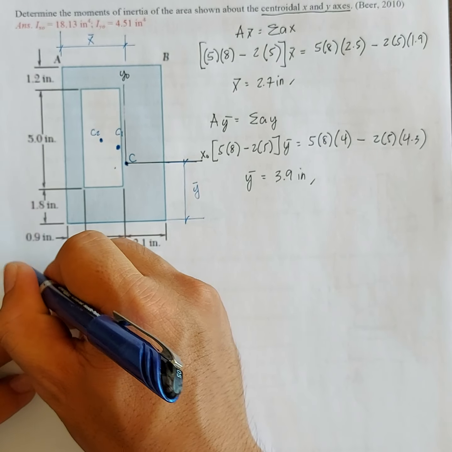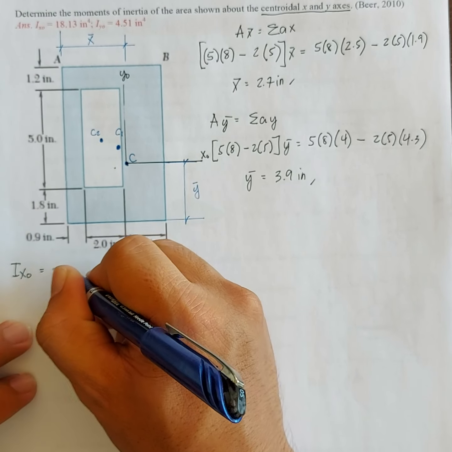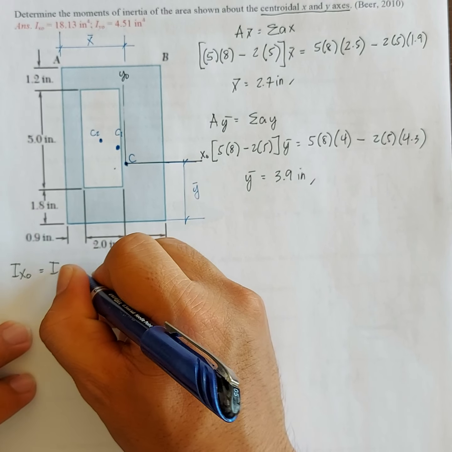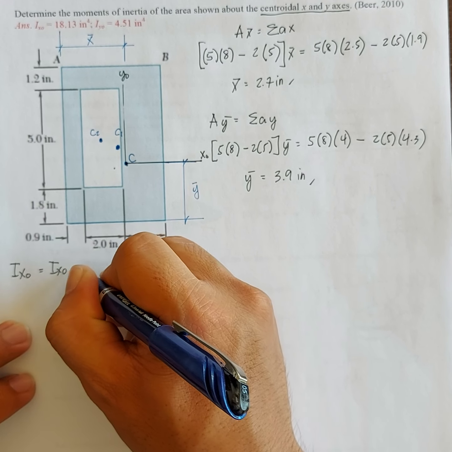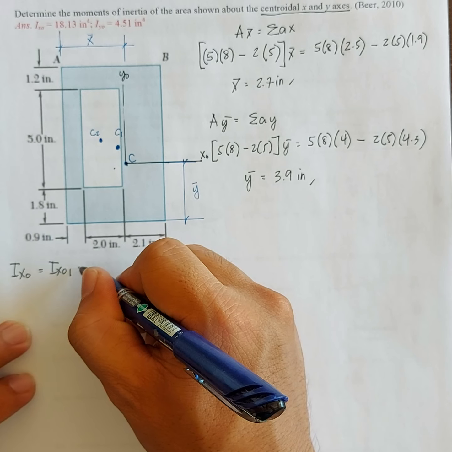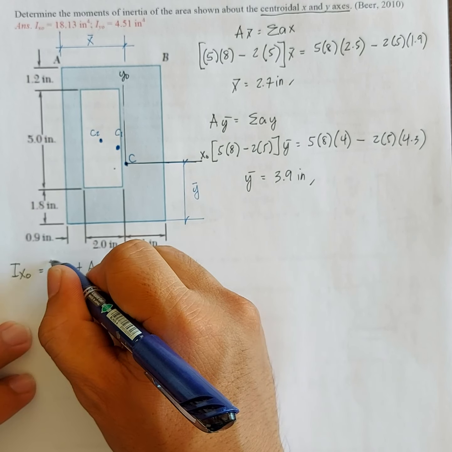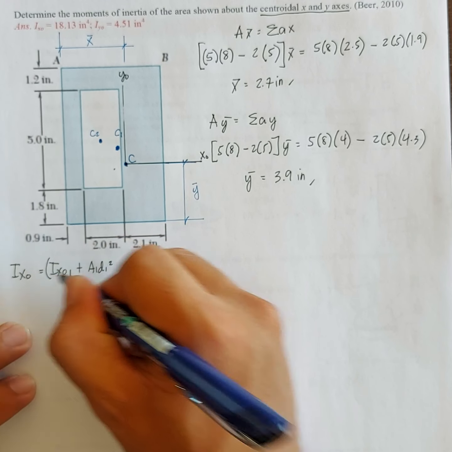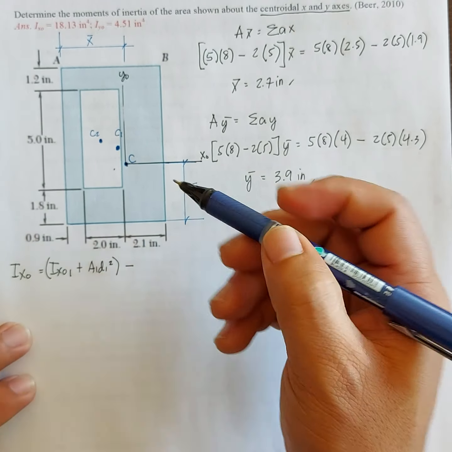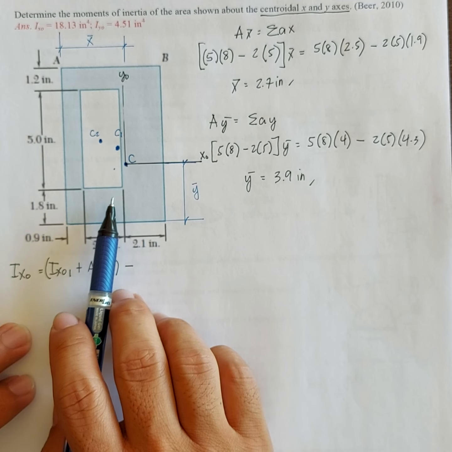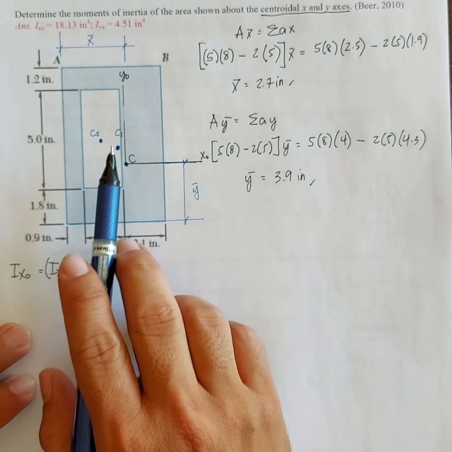So, IXO is equal to IXO1, okay, plus A1 D1 squared. Okay. Minus, so i-transfer natin na transfer formula or yung parallel axis theorem.